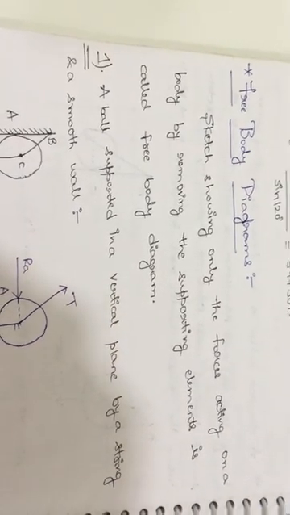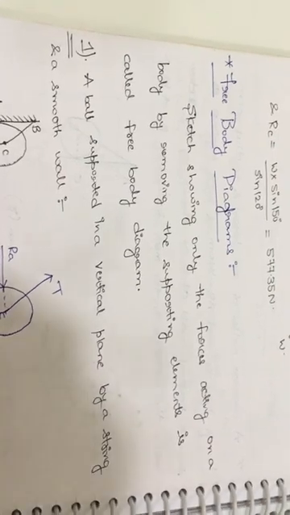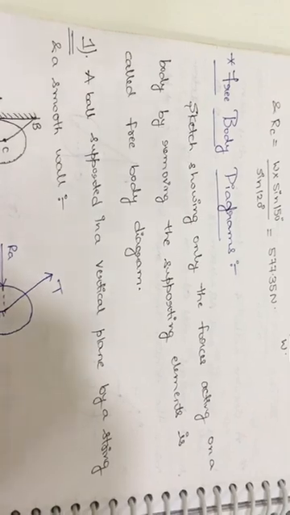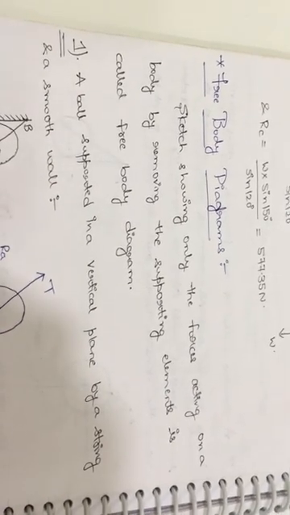Hi everyone. Today we will discuss the topic free body diagrams. First of all, what is meant by a free body diagram? A free body diagram is a diagram which consists of only forces, that too which are acting on a particular body by removing the supporting elements.